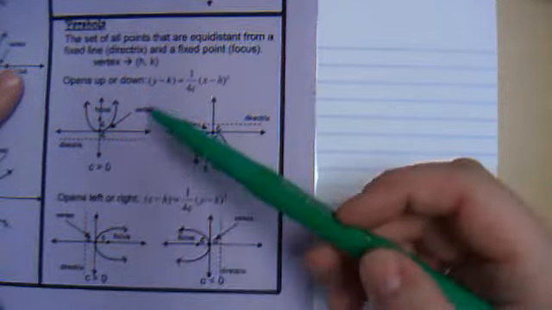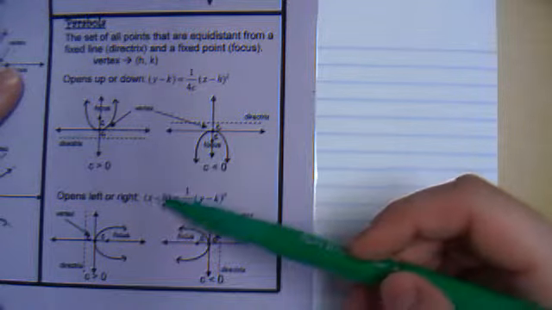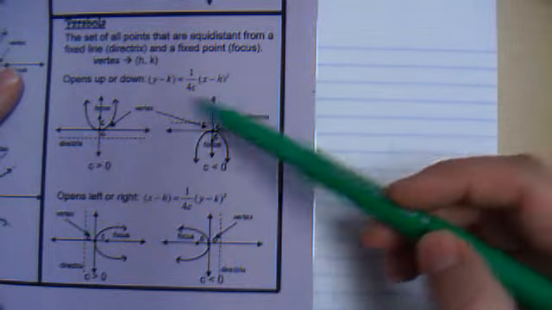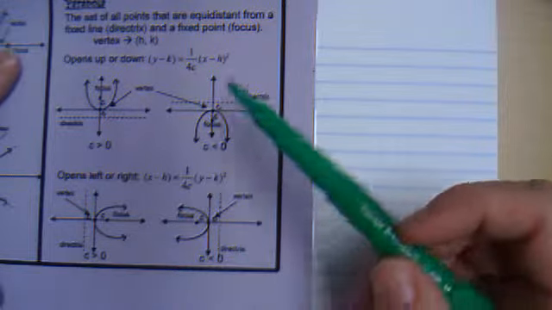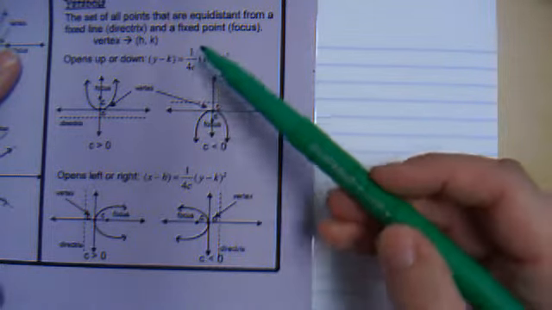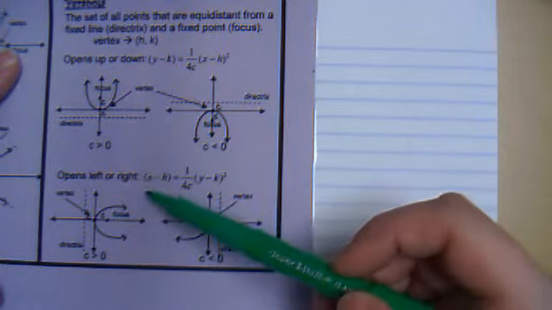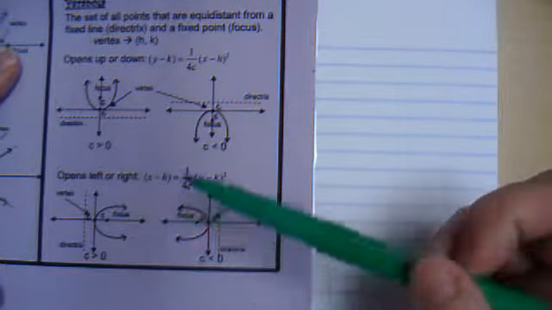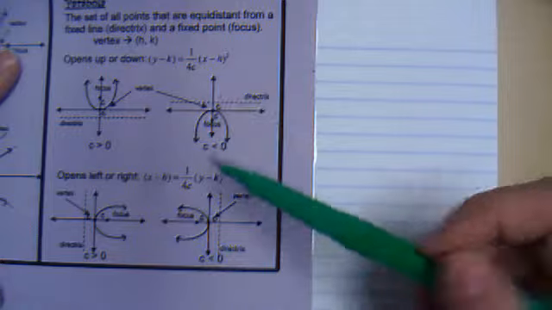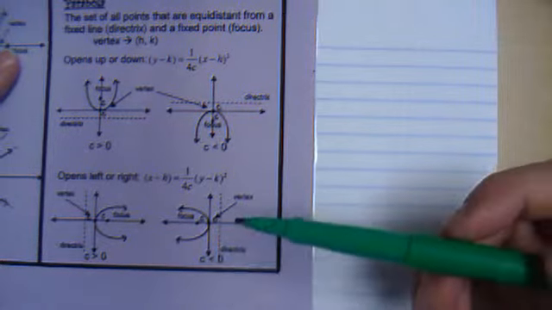To determine if your parabola opens up or down or left and right, you need to see which variable is squared. Okay, if your x is squared, it's going to open up or down. So that's like our normal parabolas, y equals x squared, opens up or down. If it opens down, it's going to be negative in front. Okay, if it opens left or right, then your y will be squared. Okay, so that's what you need to be focusing on and see which variable is squared so you can determine which way it opens.